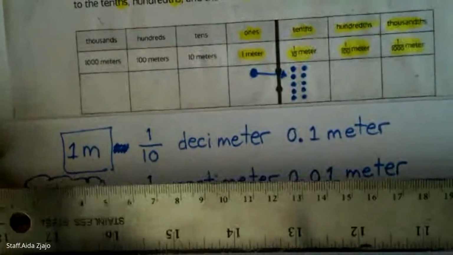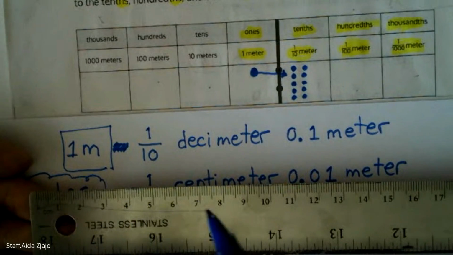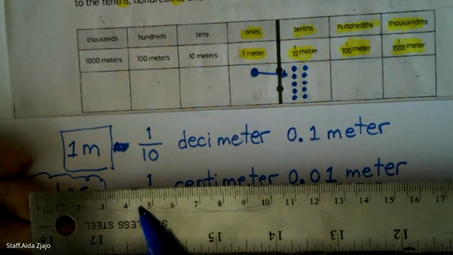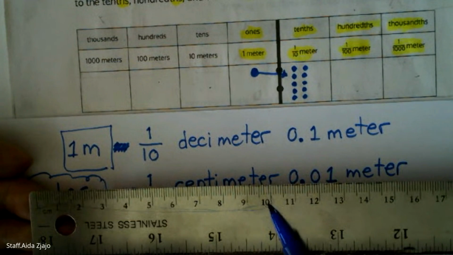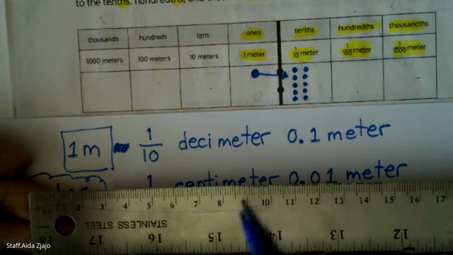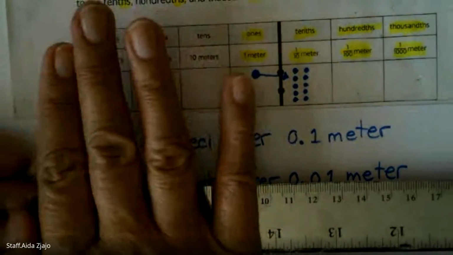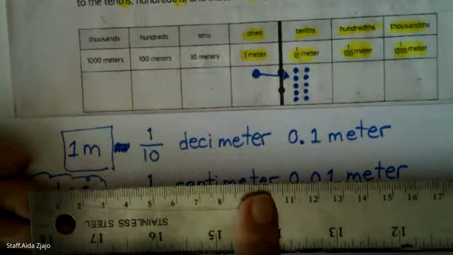This is how big a decimeter is, from the 0 all the way to 10. This is the length of a decimeter, and 10 of this size are in a meter. This is about how big my hand is, a decimeter.